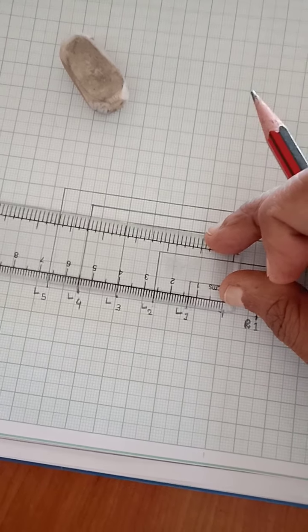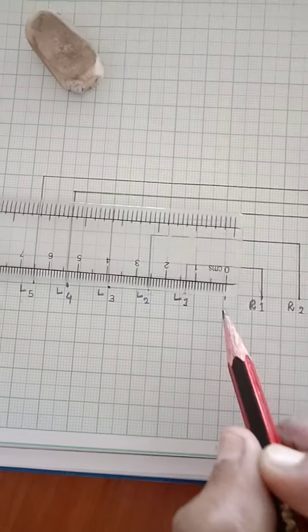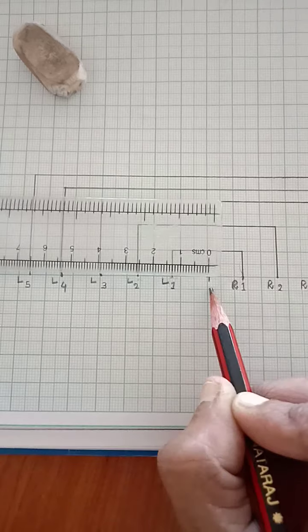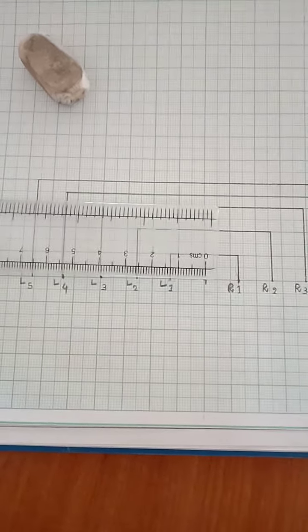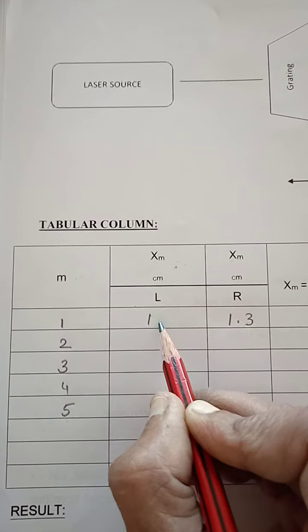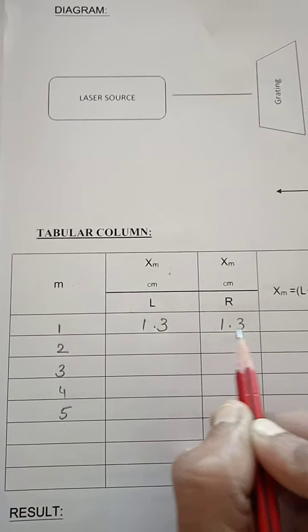This also comes to be 1.3. The value has to be taken. The distance is from here to here, it is 1.3. So on the left side also we are getting 1.3. The same thing towards the left hand side, I am tabulating it as 1.3. This is the first order towards left and this is the first order towards right.